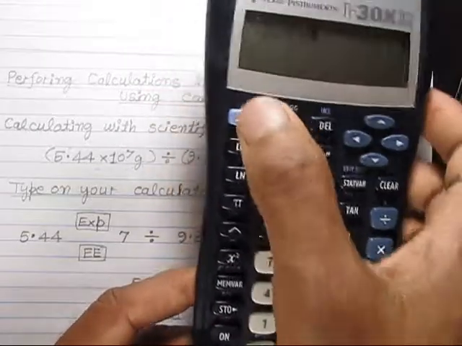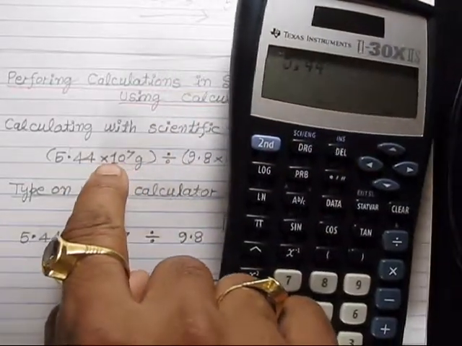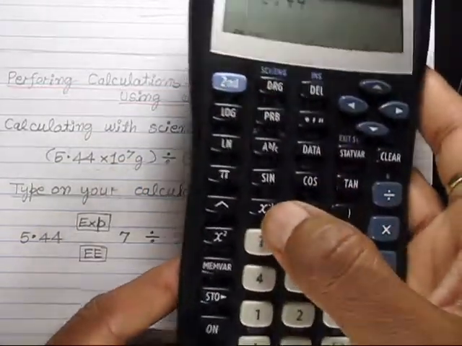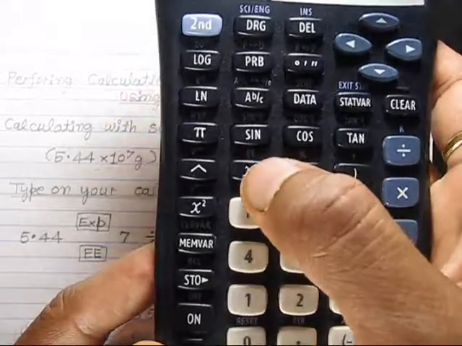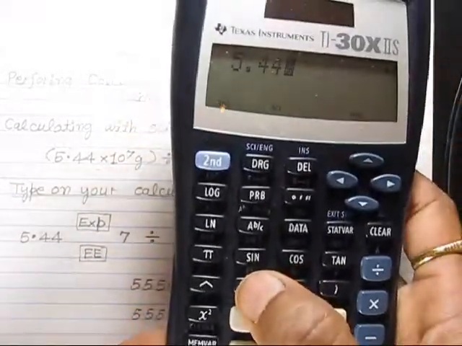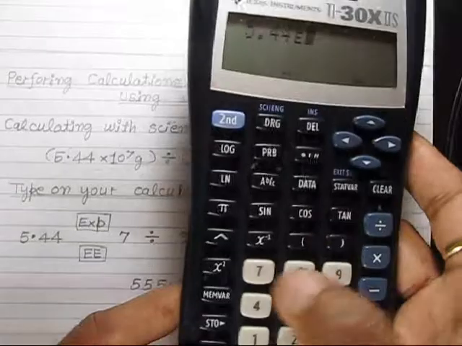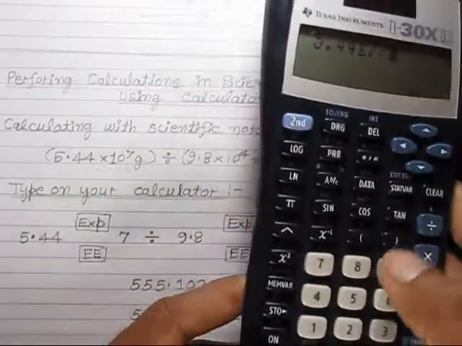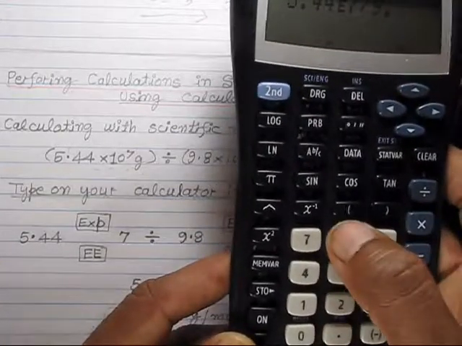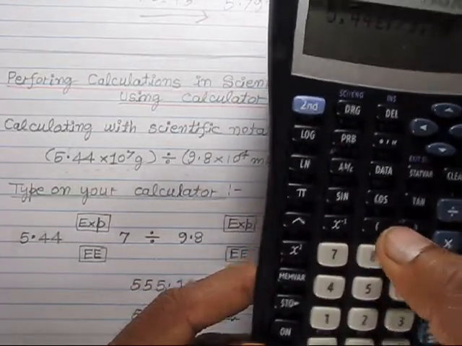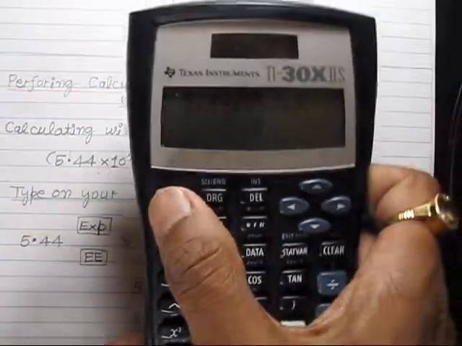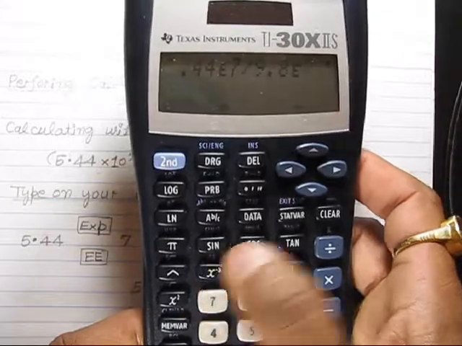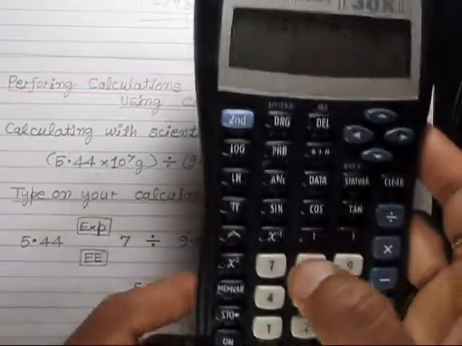You have to type first 5.44, and then how will you type this 10 raised to power 7? You have to hit second, and then there is one more button, written here EE, so click EE and then click 7, divided by 9.8, and then again second, and then EE and 10 raised to power 4.